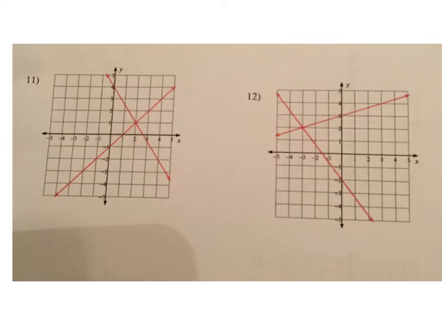Okay, so this is number 11 and 12. And these are a little bit easier. Actually, a lot bit easier. The directions say find the point of intersection. So the point of intersection is where two things intersect. So what you're going to do is go find where the graphs intersect. You're going to circle it like this. And then you're going to write down the answer. So this intersects at 2, 1.